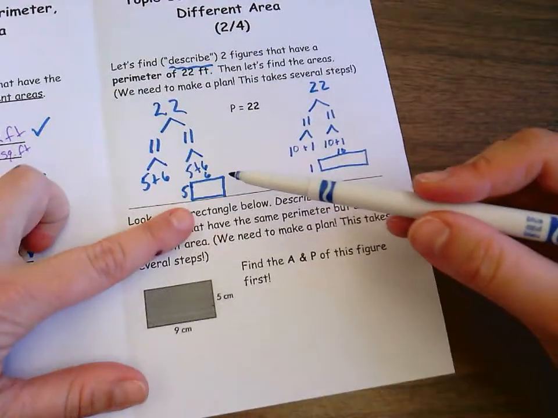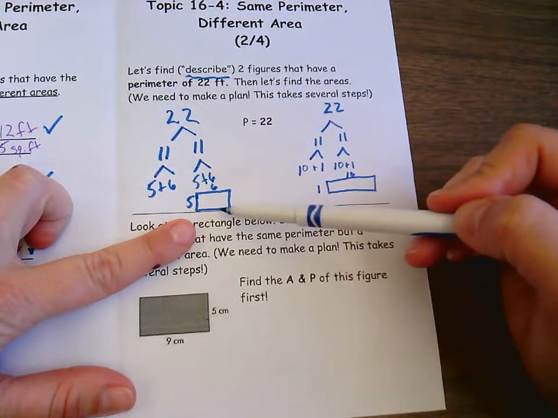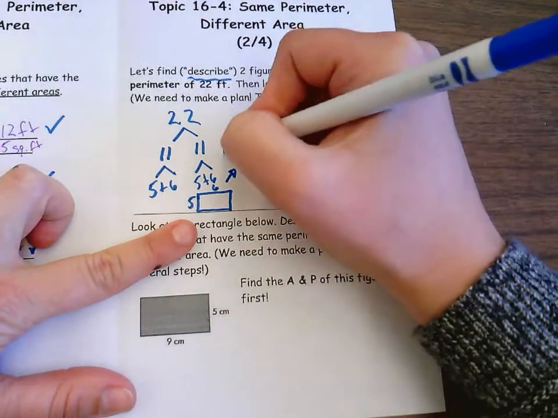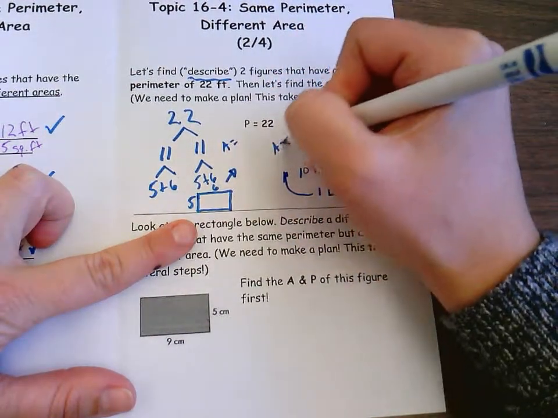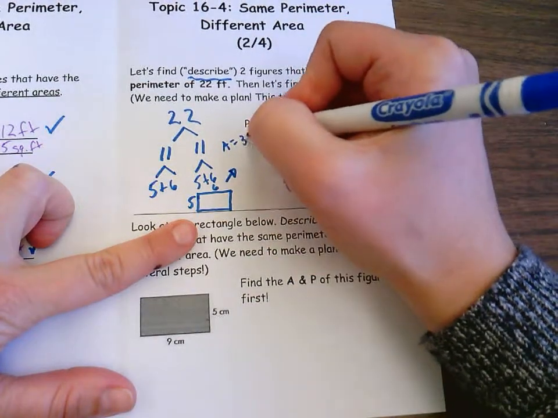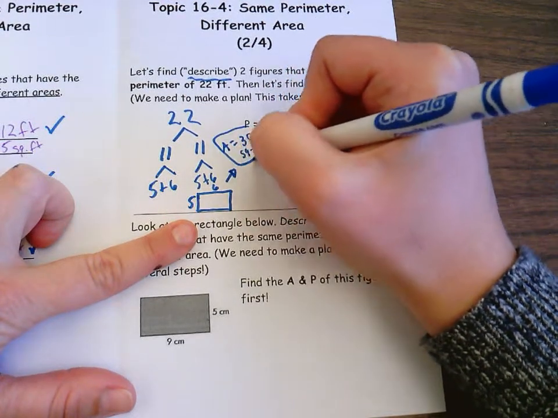So now that we know what our shapes are going to look like, we went from perimeter to finding our shape. Now we want to find the area of each. Area equals, area equals. So in this case, I'm going to do 5 times 6, which would give me 30 square feet for an area over here.